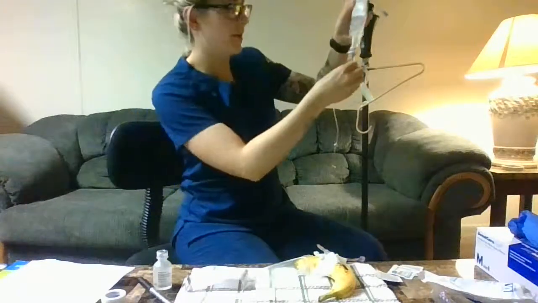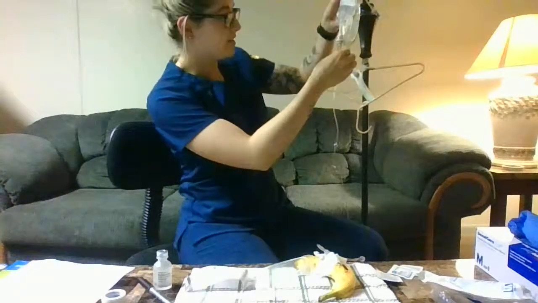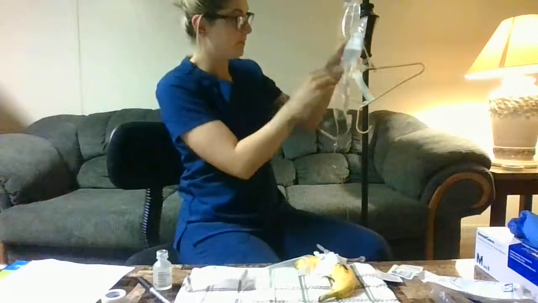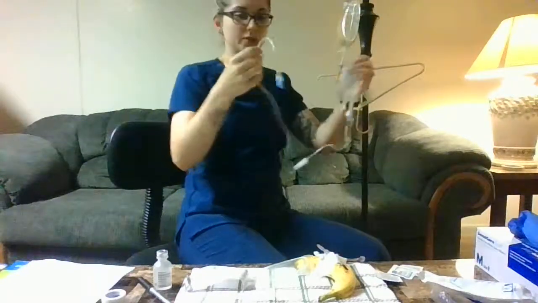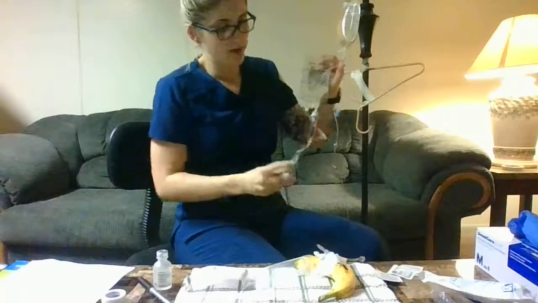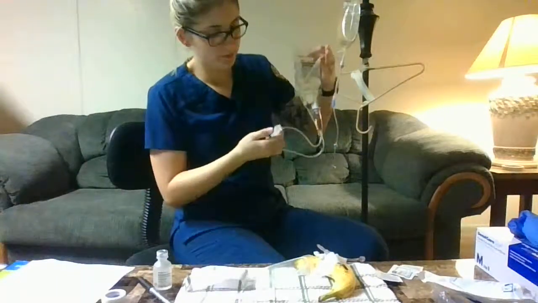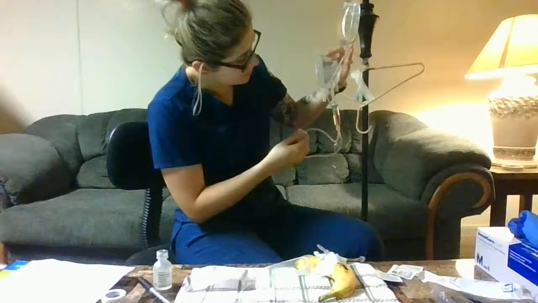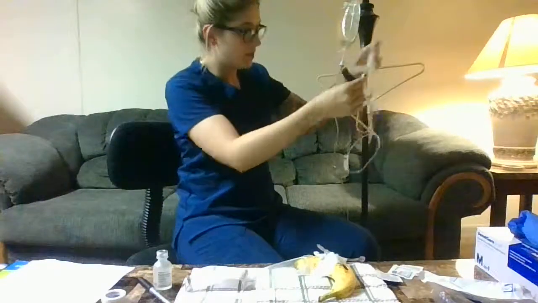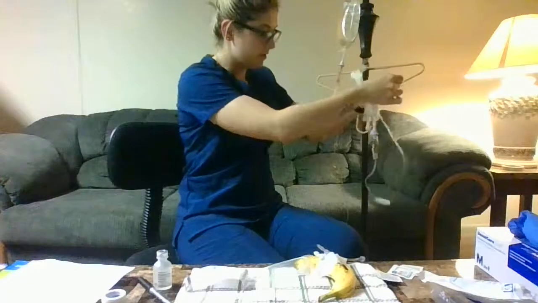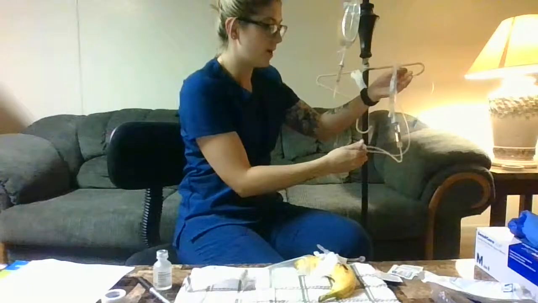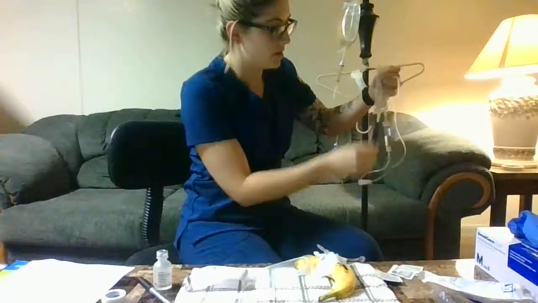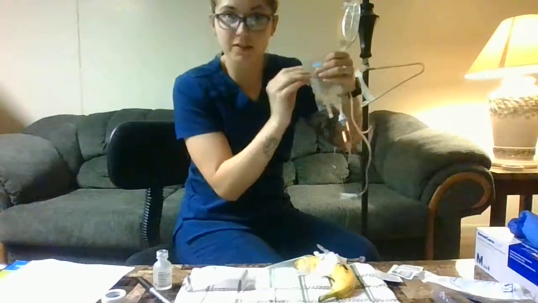Got to push that out of the way. Okay. Then you're going to squeeze your chamber and fill it up halfway. And then just like before, you're going to prime your tubing by unclamping it and letting it go through the end. And you don't want it to drip out a lot because then you're losing your medication. So make sure you're really watching that and not a lot of this drips out.